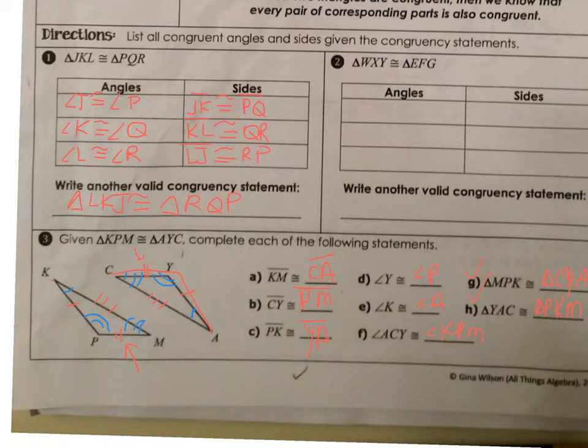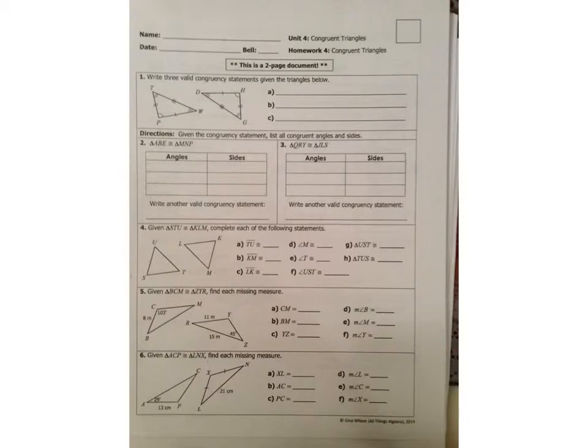So that's pretty much the only thing we covered, and that's exactly what your homework looks like. Your homework is to do numbers 1 through 6. Number 1 asks you to find the 3 valid congruency statements, so you can refer back to the problem we just did to see how you can rearrange the letters and the vertices to have multiple congruent statements. 2 and 3 are exactly like number 2 and number 1 of the practice problems we just covered on the previous slide. Number 4 is very similar to number 3. And number 5 and 6 are a bit challenging.